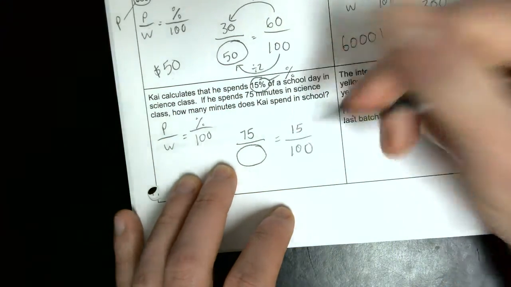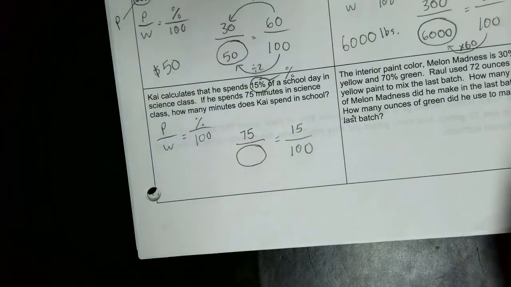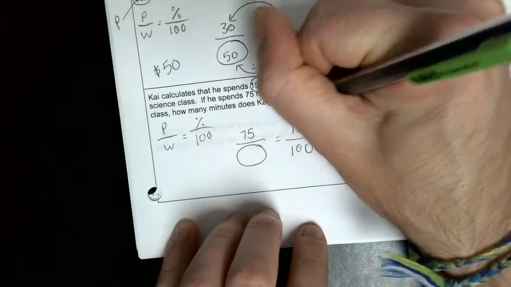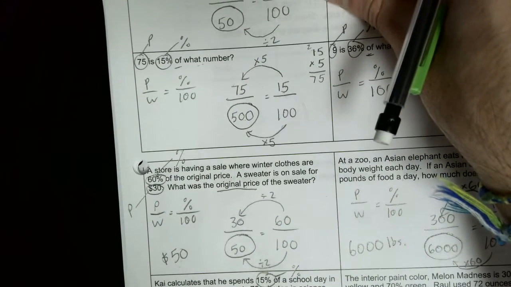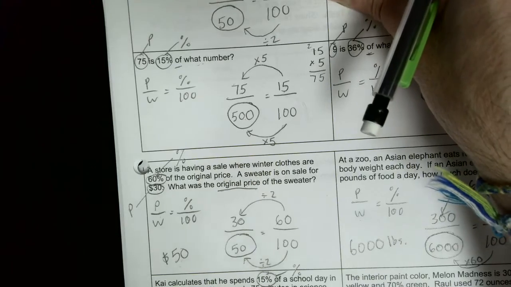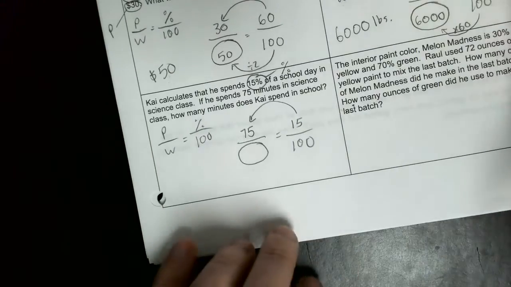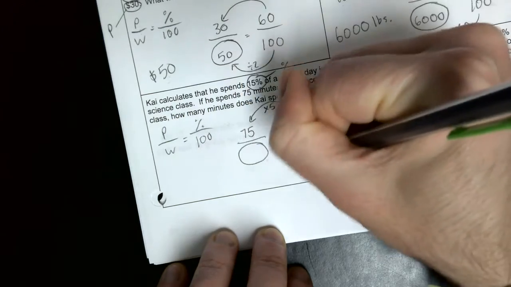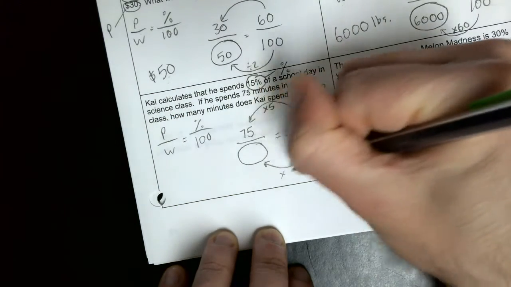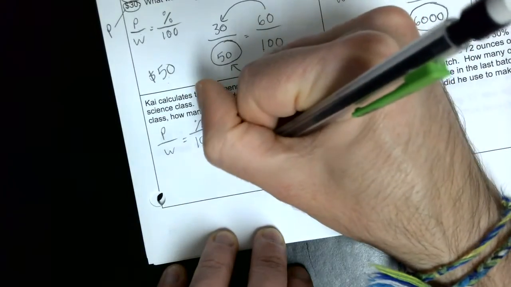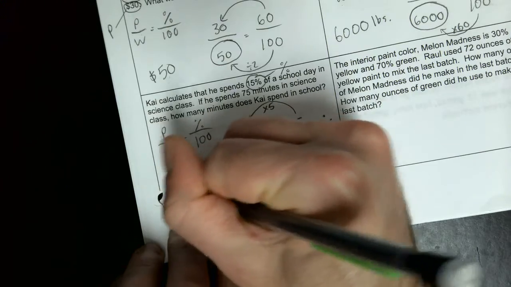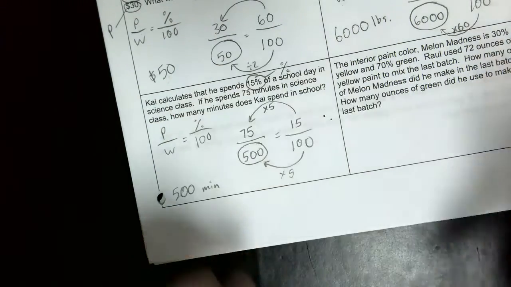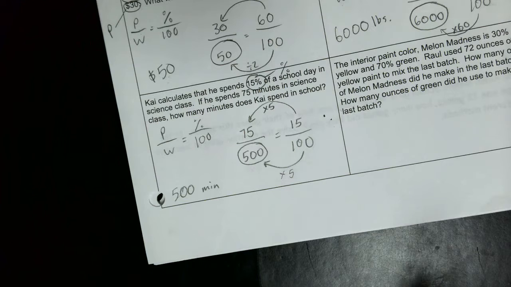Now I'm getting deja vu here because I believe we did this already to go from 15 to 75. I believe if you look 2 problems above it, there it is. We would multiply by 5, just like we did up there. You get the same answer pretty much. Well, sort of, because this one has a label on it, so it's not necessarily the same exact answer. 100 times 5 is 500. 500 minutes he spends in school. Now, that's quite a bit. That's like 8.5 hours. So I think that would be quite a bit more time than you guys spend.